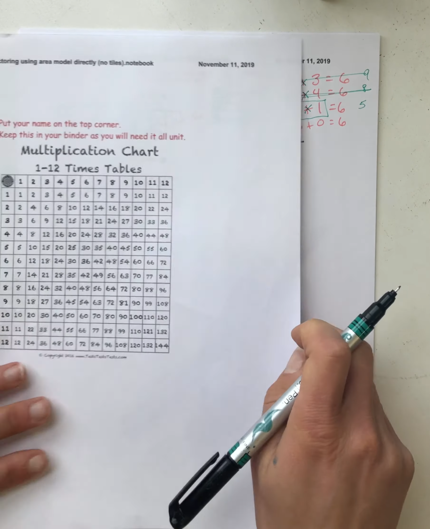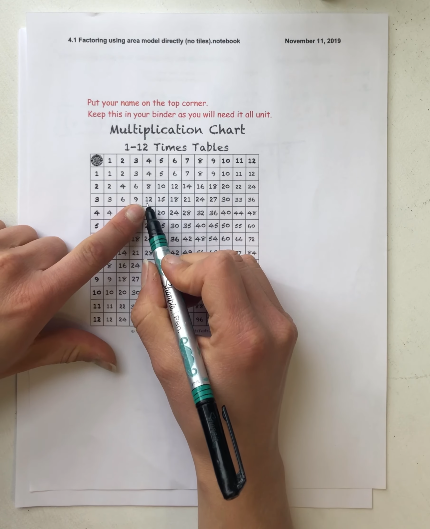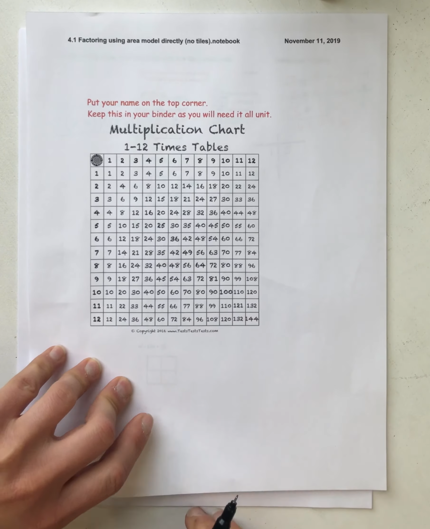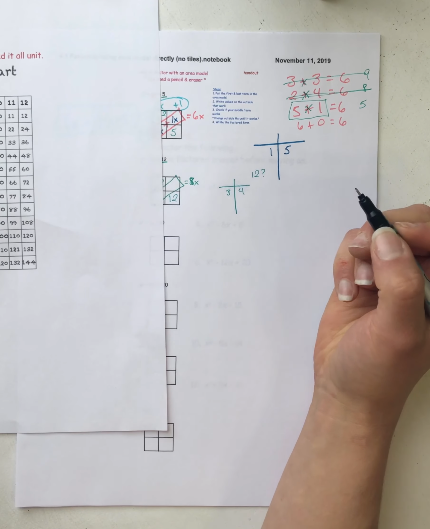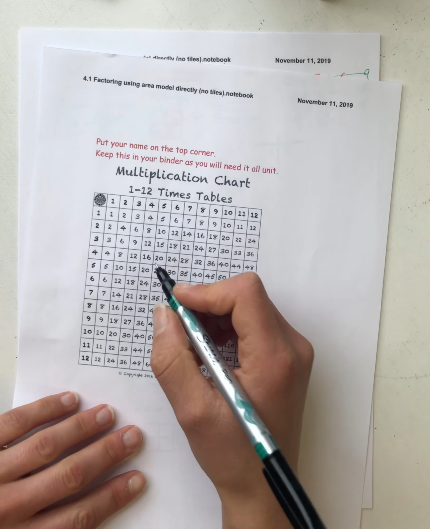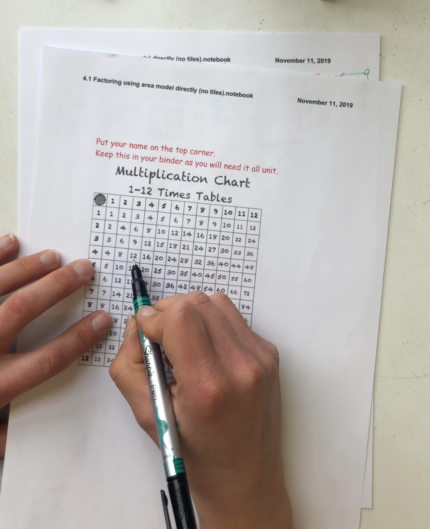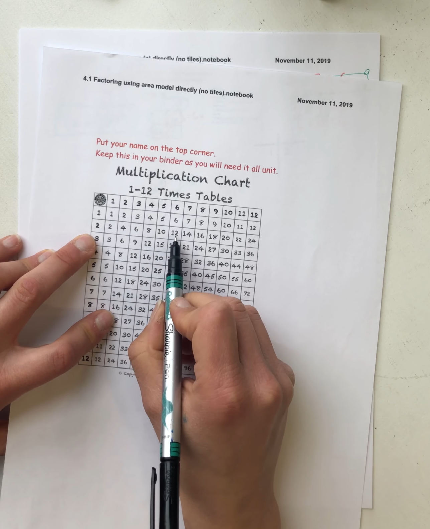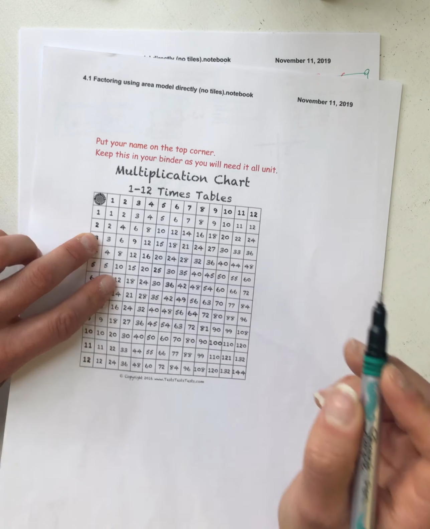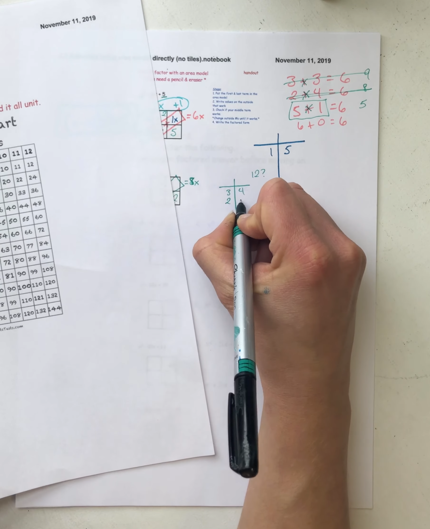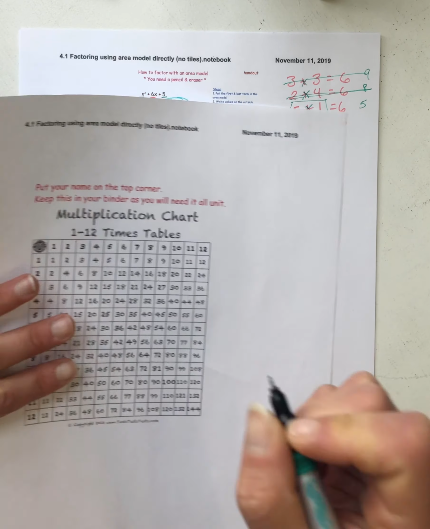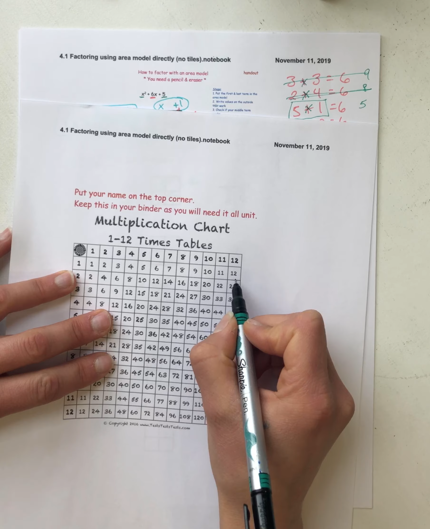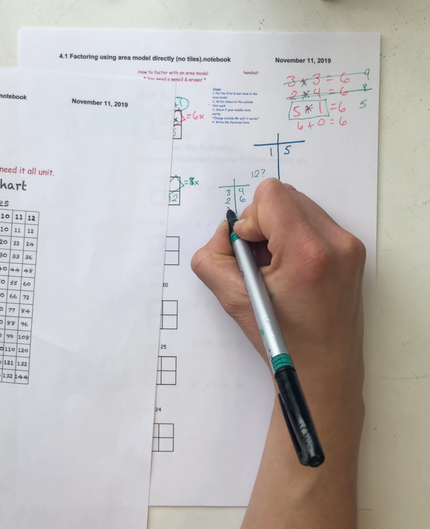So we've written that 3 and 4 are going to give us 12. Okay, what else? Well, we have 4 and 3. That's still going to give us 12. 2 and 6 is going to give us 12. 2 times 6 is going to give us 12. And 1 times 12 is going to give us 12.